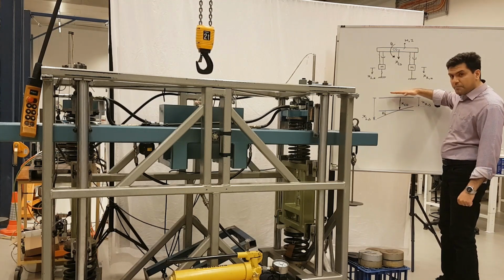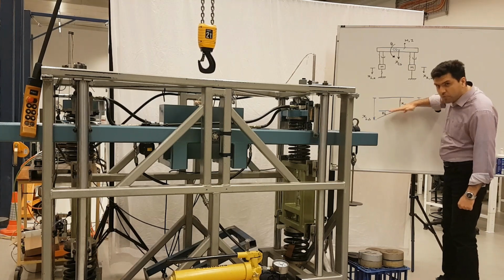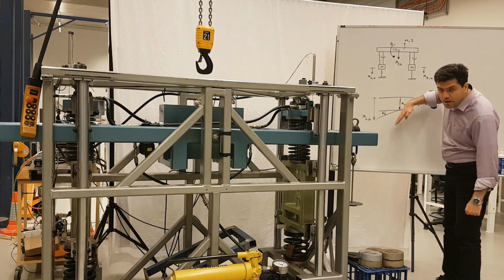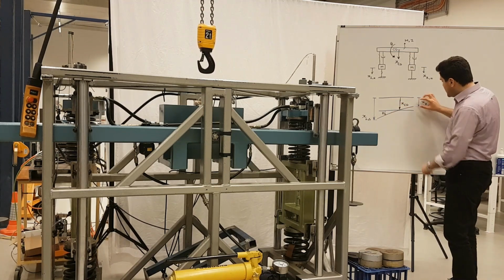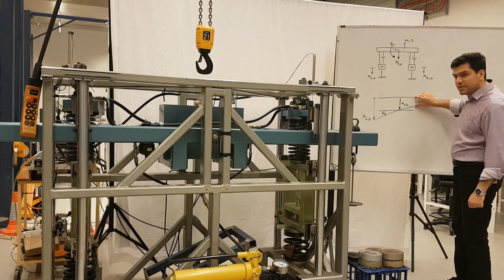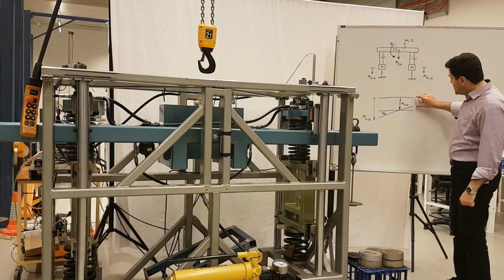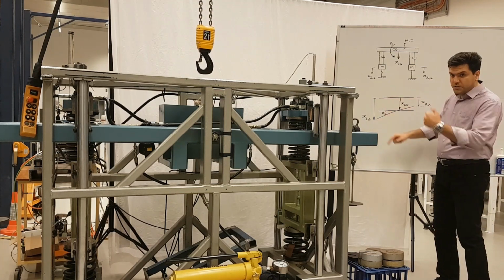Because of bounce mode, it goes down here, and then because of roll mode, it starts to have a rotational vibration here as roll mode. So this is the actual displacement which the LVDT measures: this displacement for this side and this displacement for the other side.